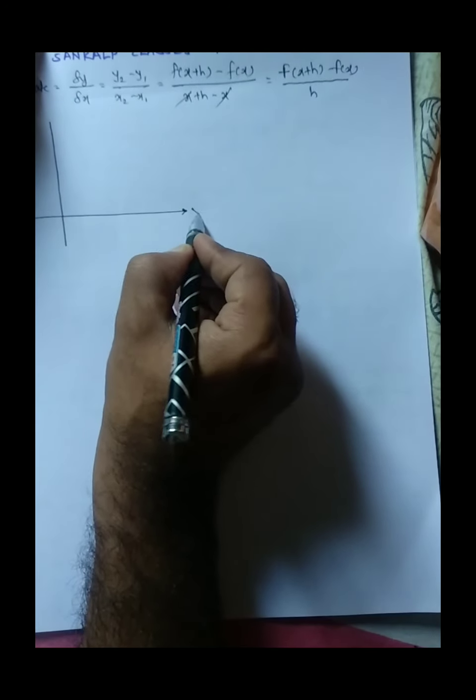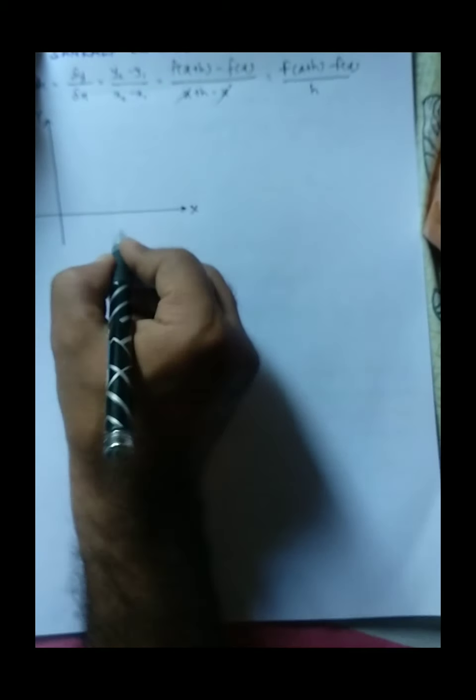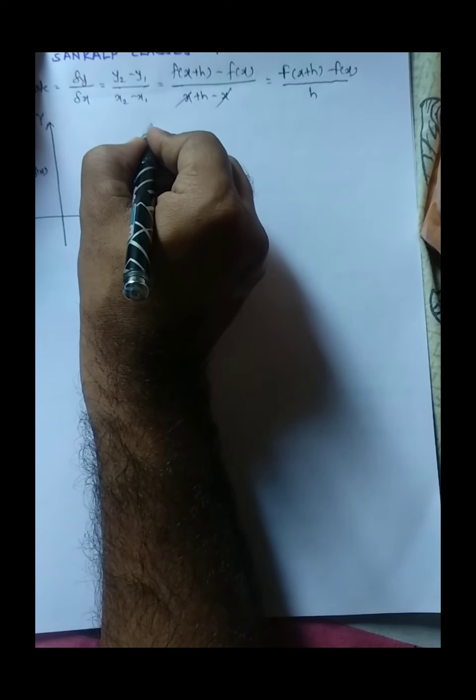This is a rate, and it is graphically written as follows. If we draw the graph, the y-axis is here and the x-axis is here. The x-axis is related to values of x and the y-axis is related to values of y, that means f of x. Let us consider one line is here.